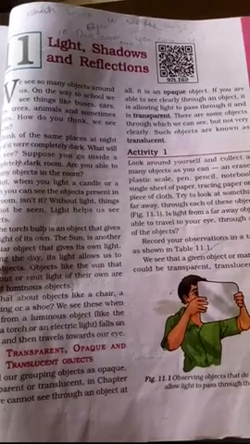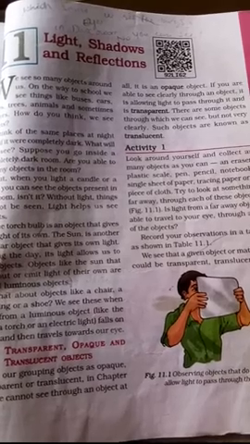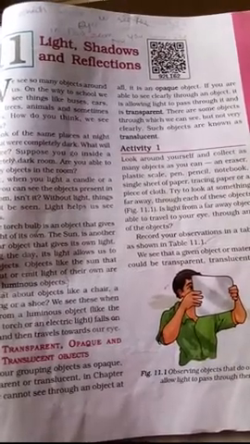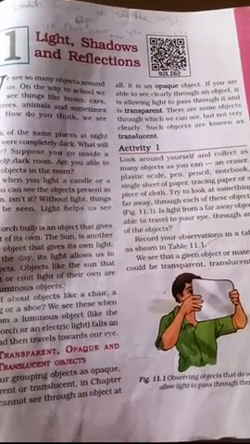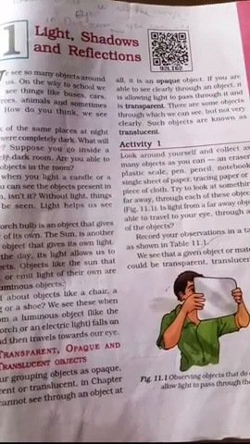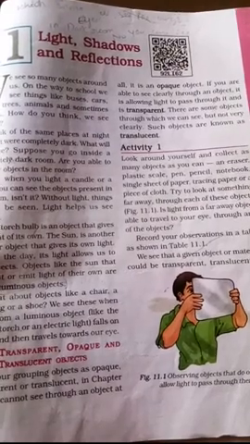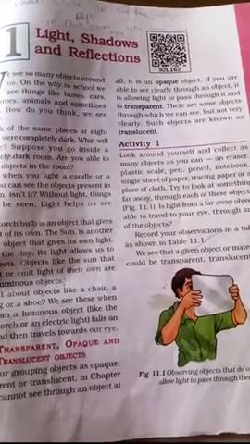Next, we also studied about transparent, opaque and translucent objects. What is meant by transparent object? The object through which we can see clearly is said to be a transparent object. And what about opaque? An opaque object is the one through which we cannot see clearly.